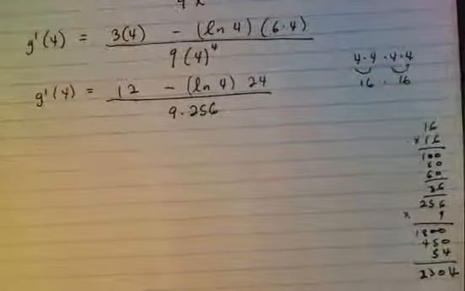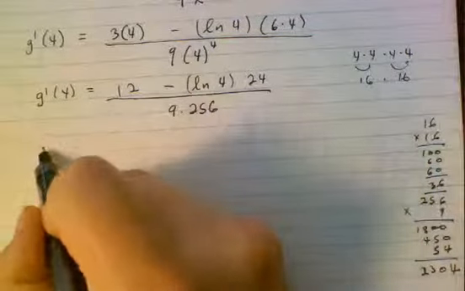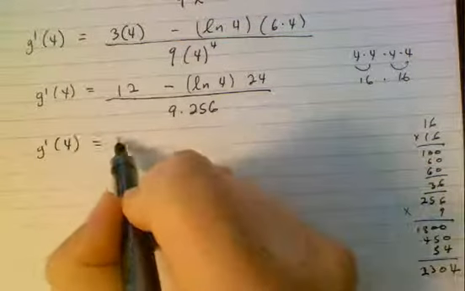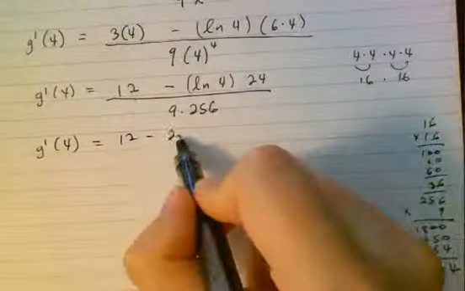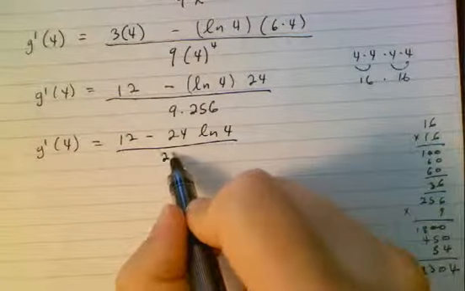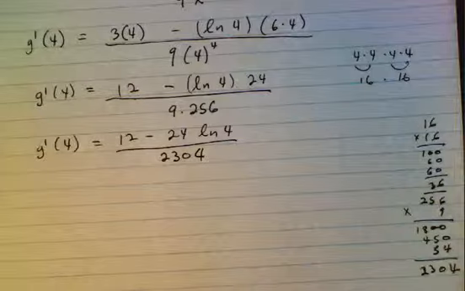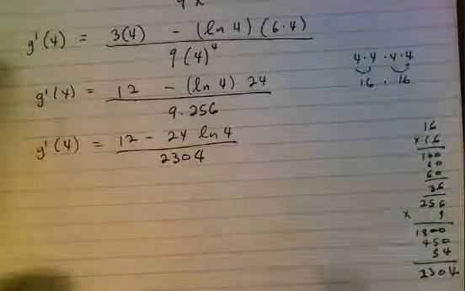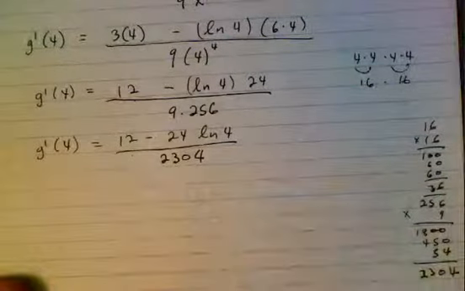When we multiply that out by hand, we should get g prime of 4 equals 12 minus 24 natural log of 4 all over 2,304. I have a sneaking suspicion these may all be divisible by 12.